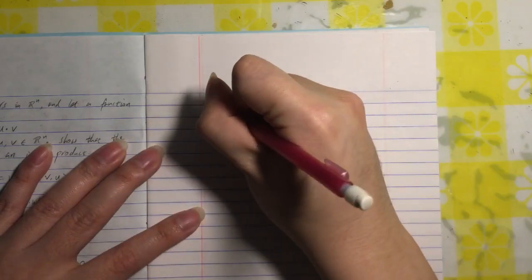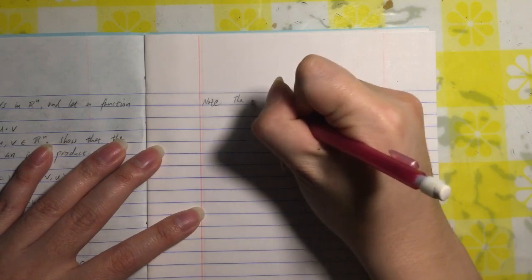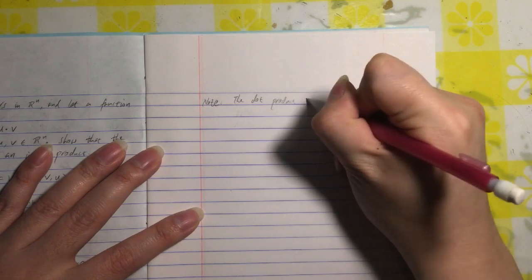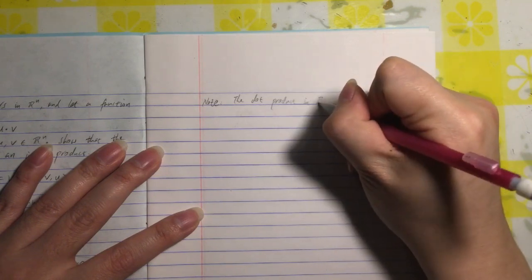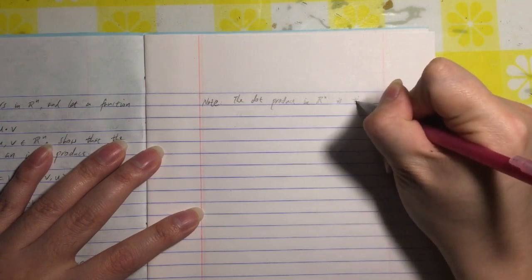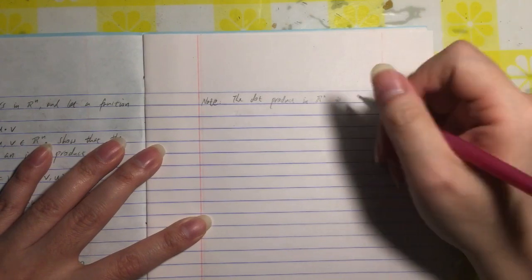Note, the dot product in Rn is an inner product over Rn.